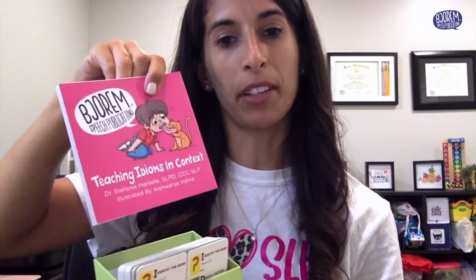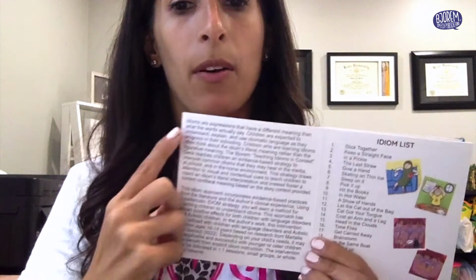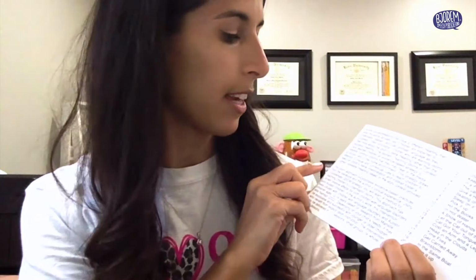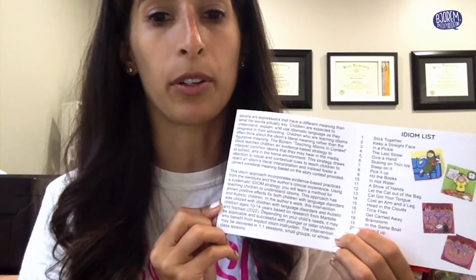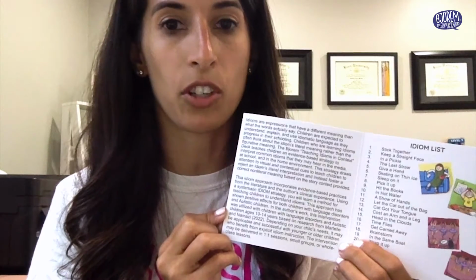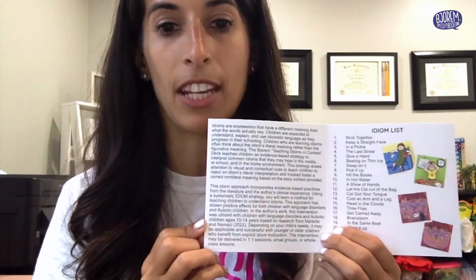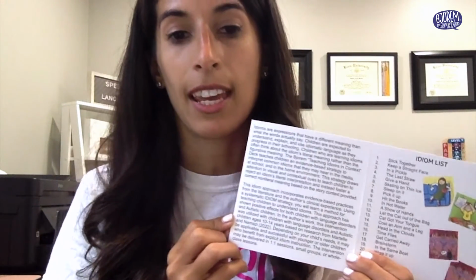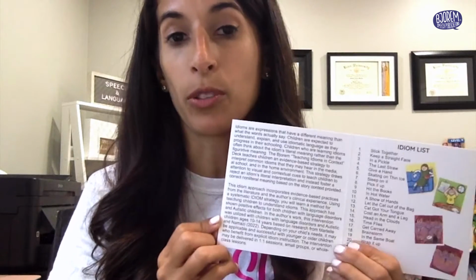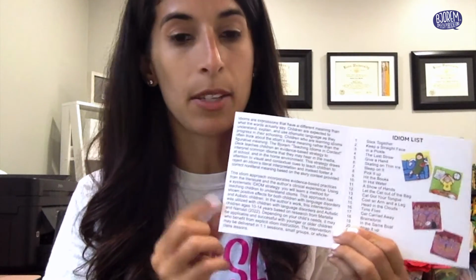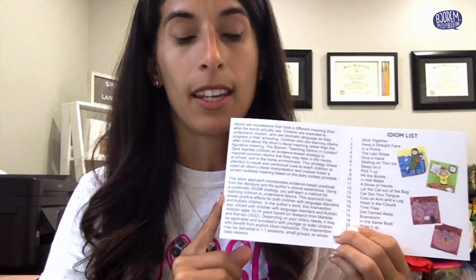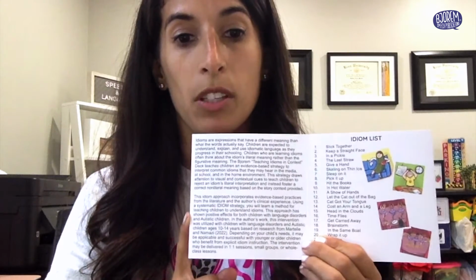So inside you will find the instruction booklet. This is the first thing that you will take out when you're looking at the deck. It starts off by talking about the purpose behind this deck, and then in my work using this approach with autistic children and children with language disorders ages 10 to 14 years old. It could also be used with children who are older or younger depending on their needs. It can be used with kids in small group sessions, one-to-one sessions, or whole class lessons.